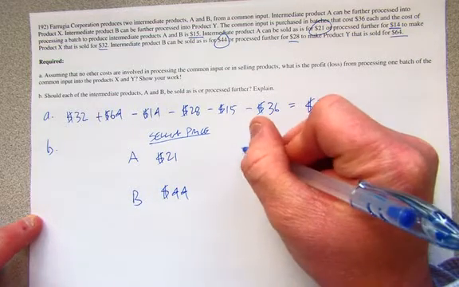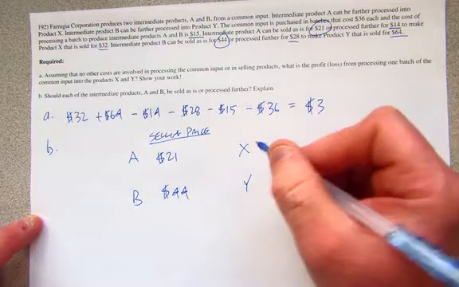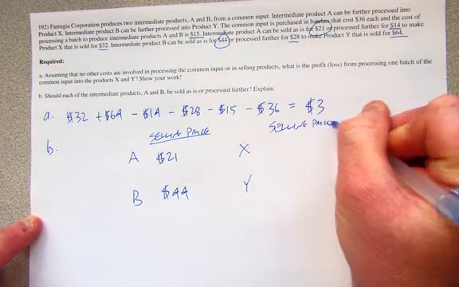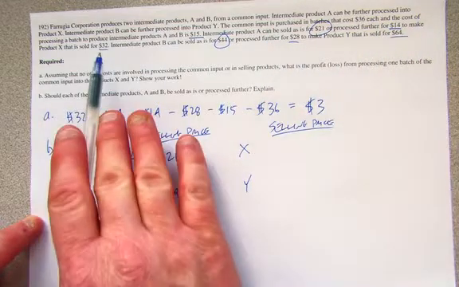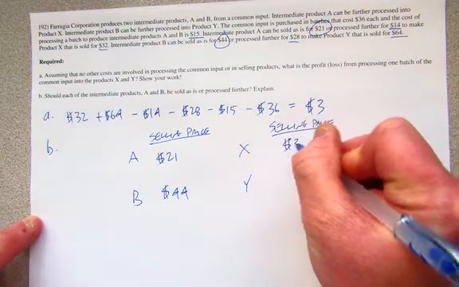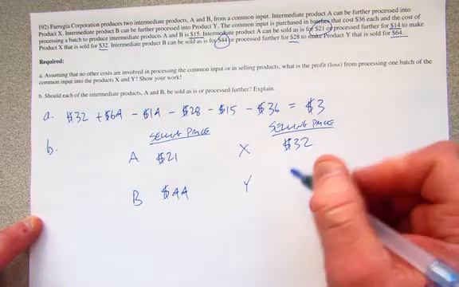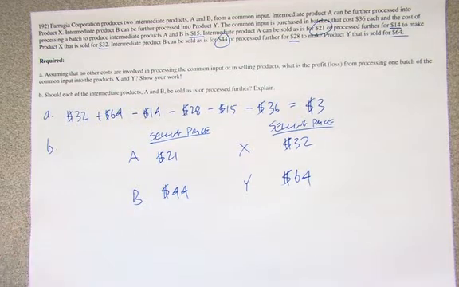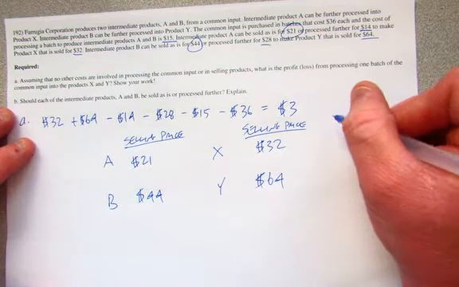But if we process them further into products X and Y, now the selling price, because A can be processed further into X, is sold for 32. B can be processed further into Y and sold for $64. Okay, fair enough. Starts to look like an Xbox controller with those A, B, and X, Ys.